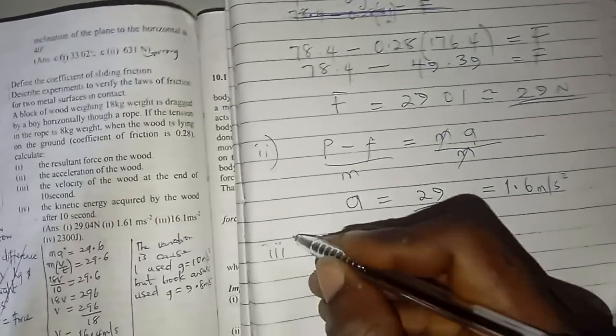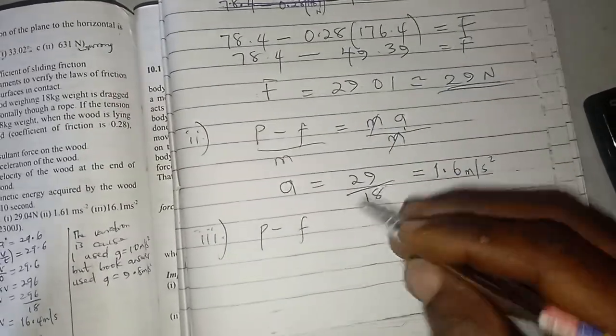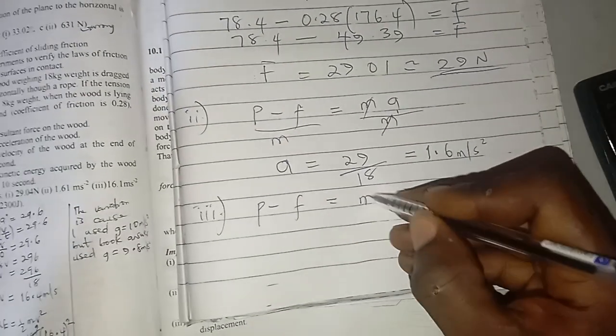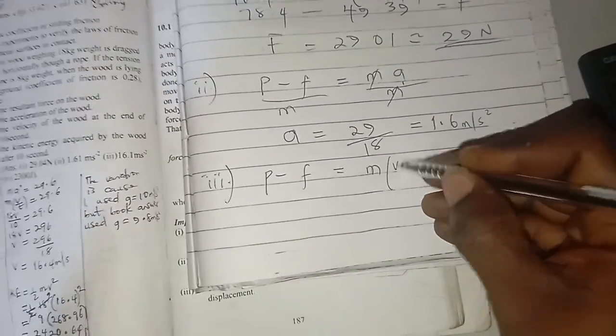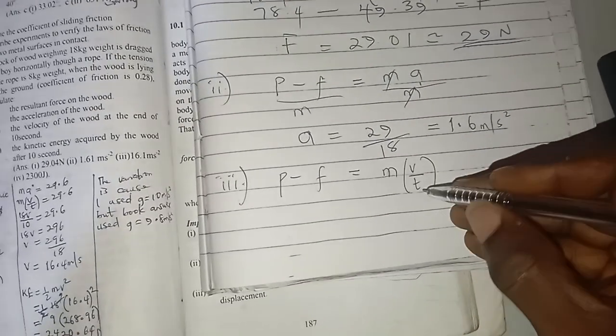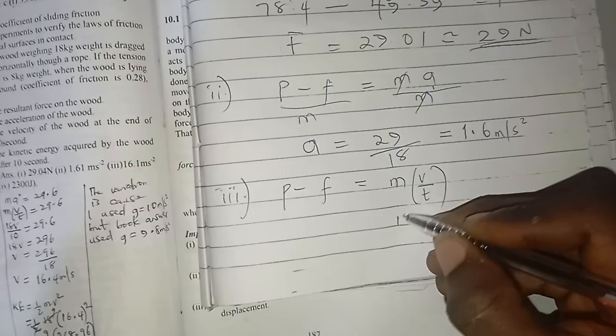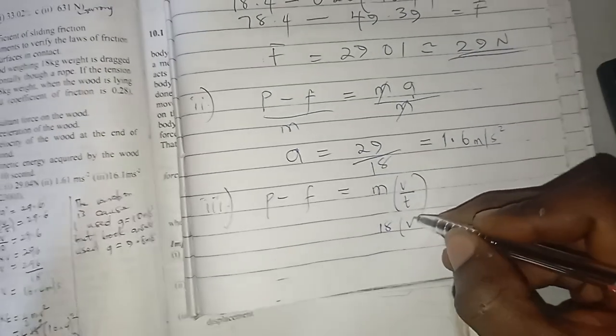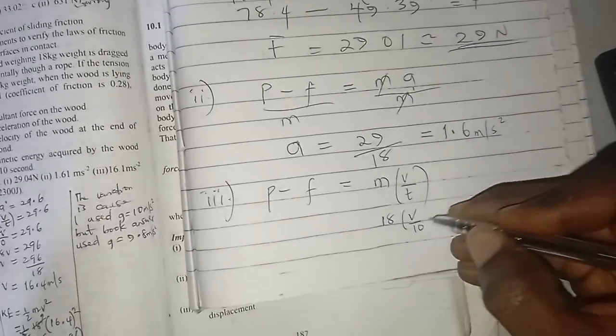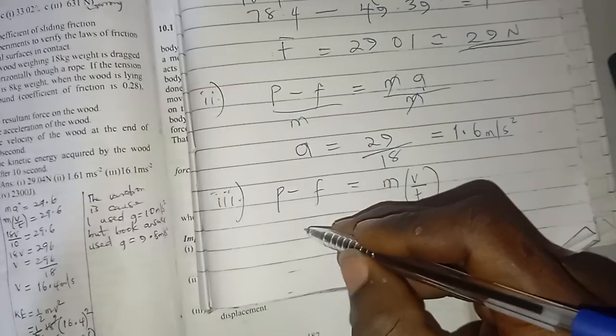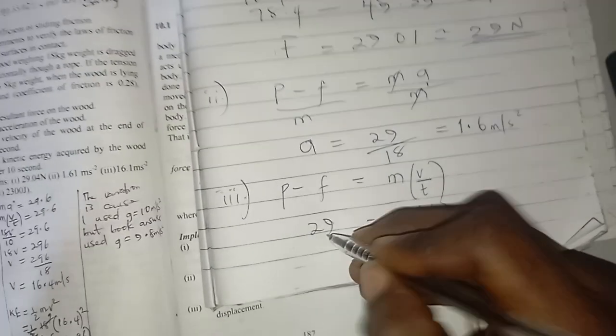So what I just need to do is, at the end of 10 seconds, I come and put my formula P minus F. That is the pulling force here, which is what they give me. Then I remember that acceleration is actually V over T. Here it's the velocity of the wood they're asking about. So I have the mass to be 18. The velocity, I don't know it, but they said something about 10 seconds. I put it equal to P minus F, which gave me 29.